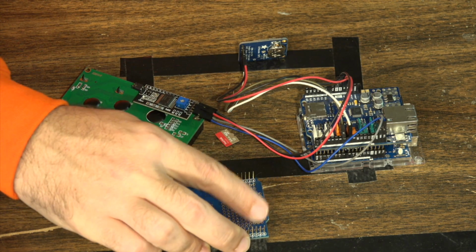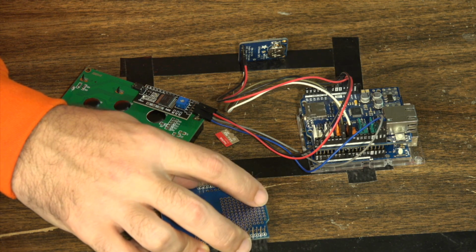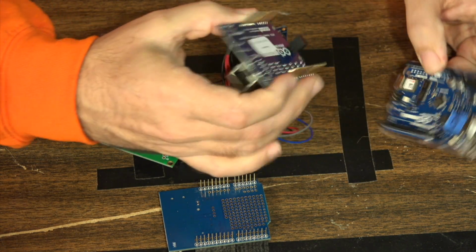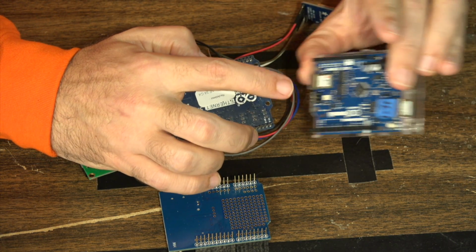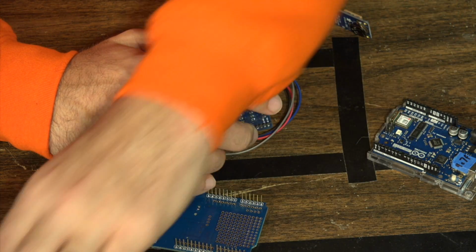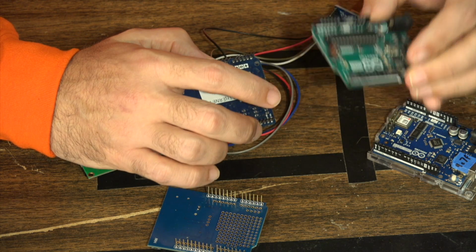The problem with this, as you can see, it is smooth on the bottom. It does not have any ICSP headers. If we pull off this particular shield, what we can see here is we have these ICSP headers. So basically that is these headers right there. Again, they're on the Uno. They're on the modern, the version 3 of the Arduino Unos.